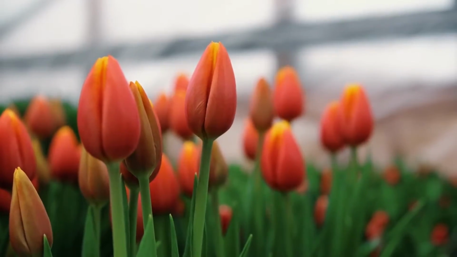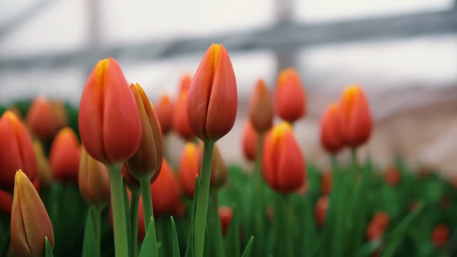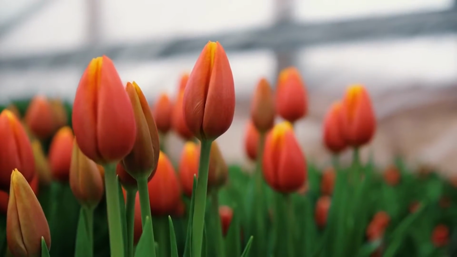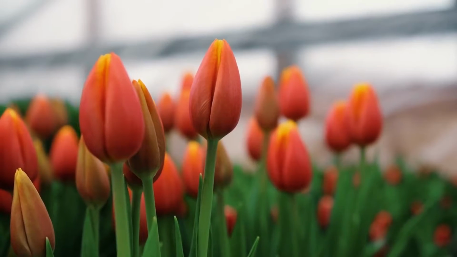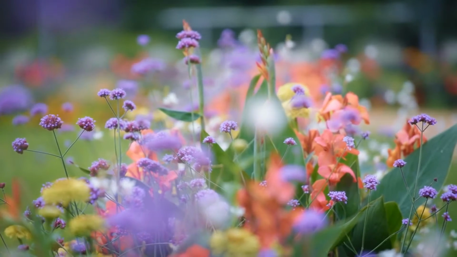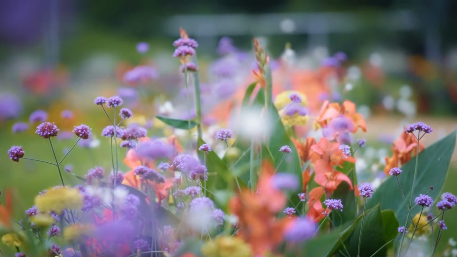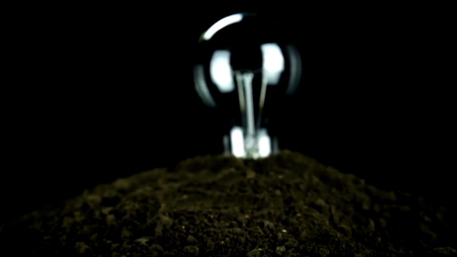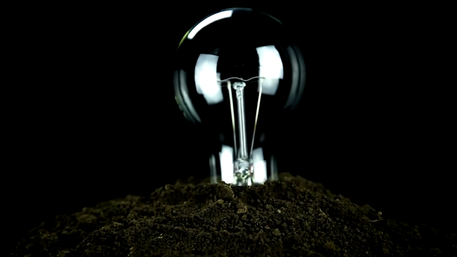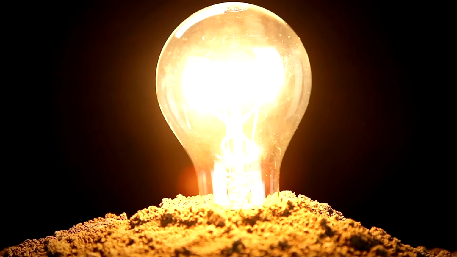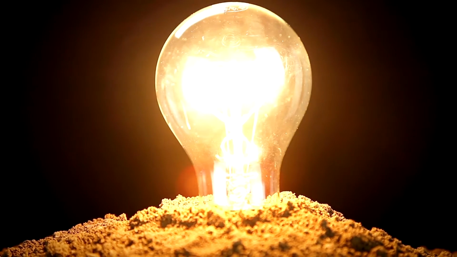HPS lights, on the other hand, produce a spectrum rich in red and orange wavelengths, which are crucial for flowering and fruiting stages. These lights encourage plants to bloom and produce fruit, making them excellent for use later in the growth cycle.